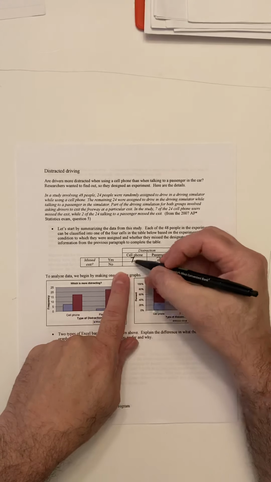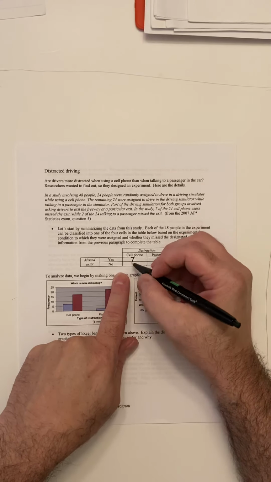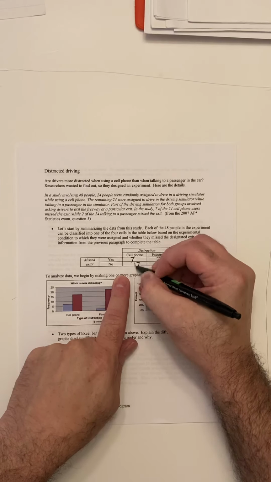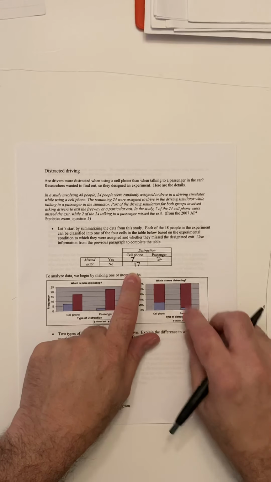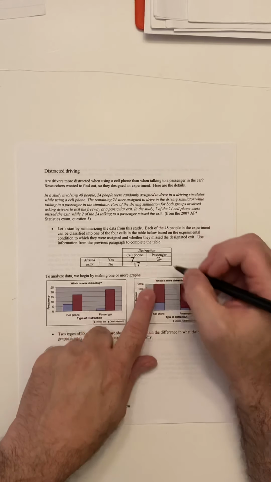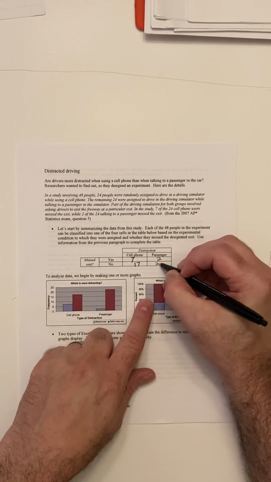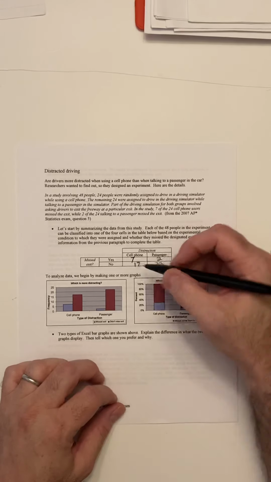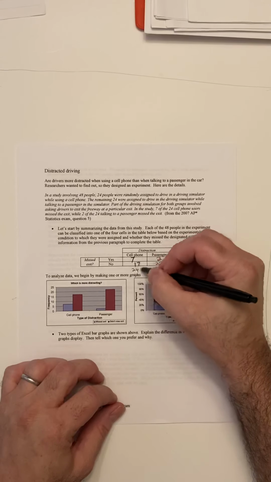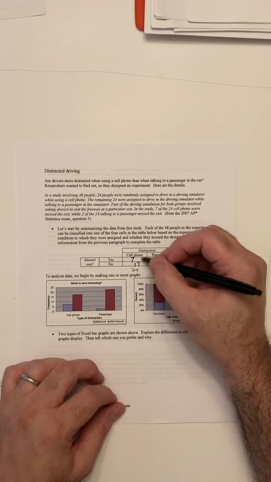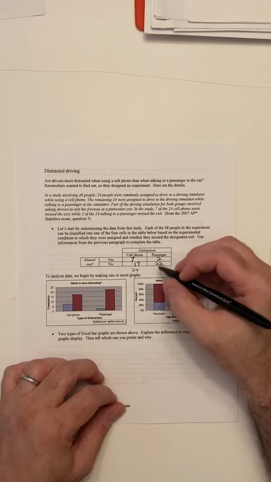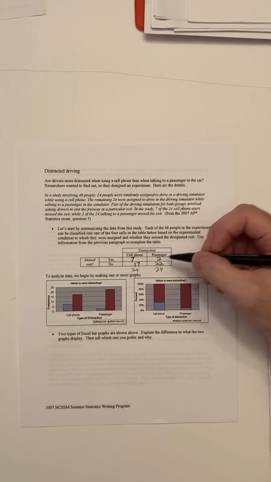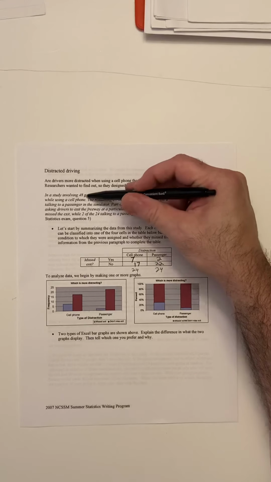Well, we have to do 24 minus 7 for the cell phone group, and that's going to give us 17. So 17 people in the cell phone group didn't miss the exit. The cell phone clearly wasn't a distraction for them. And for the passenger group, there were 22 that didn't miss the exit. So again, this is a total of 24 people in the group of the cell phone people, and there's 24 people in the group with a passenger. So this is a total of our 48 people.